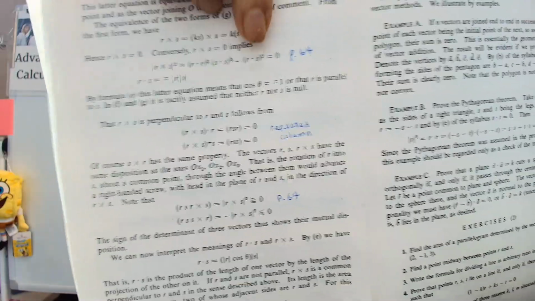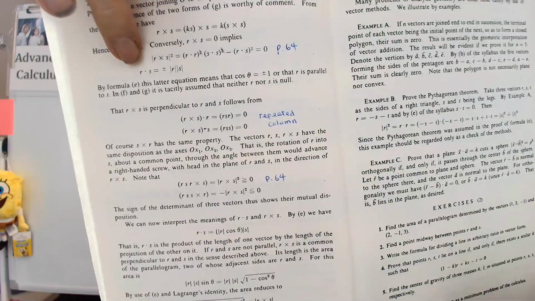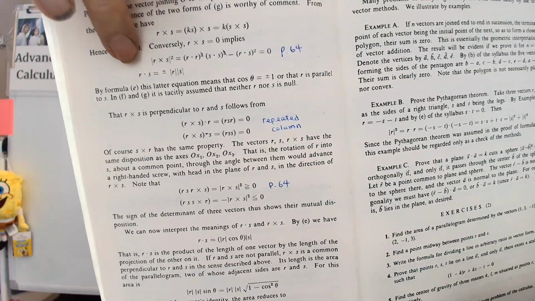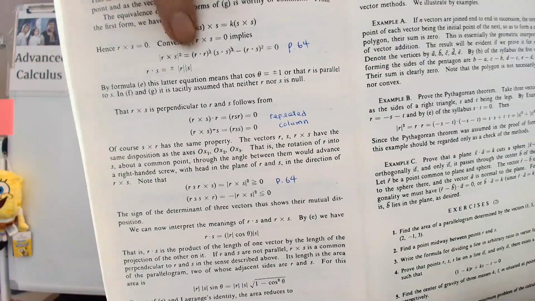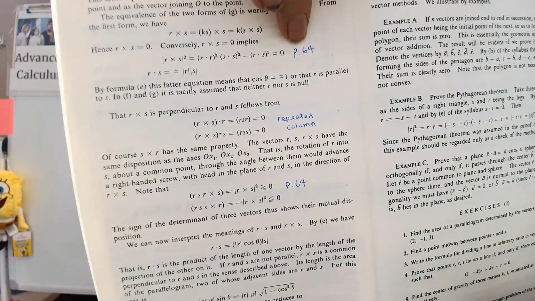On the other hand, if the cross product is 0, then the square of the magnitude of the cross product will be equal to 0 again, right? Because there is a zero vector, and that would be equal to, using the Lagrange identity on page 64, this thing.